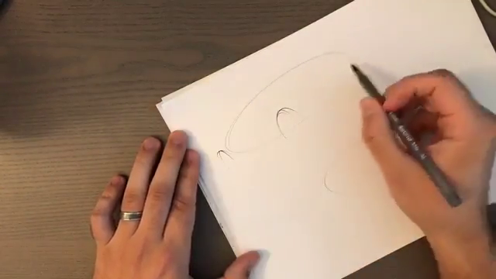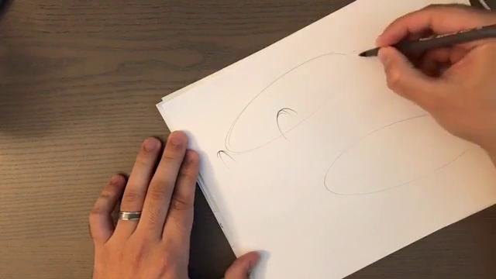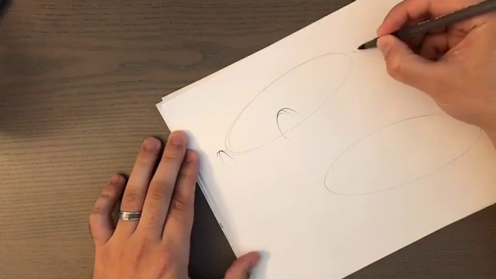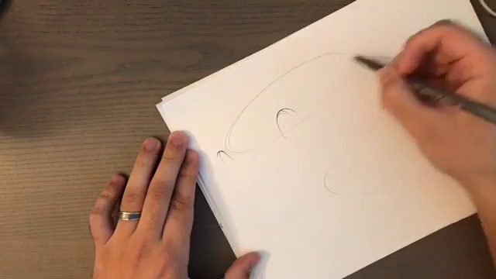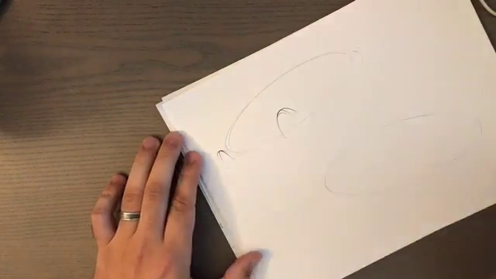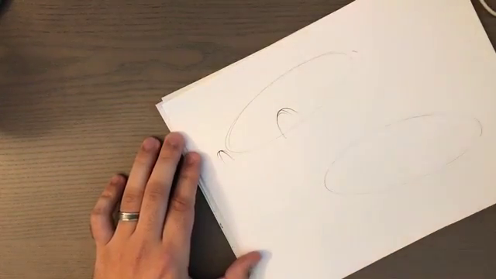And right now we have the basic proportions of the car. I also want to add the end point here, where I want this sketch to end, or where I want the body of the car to end.